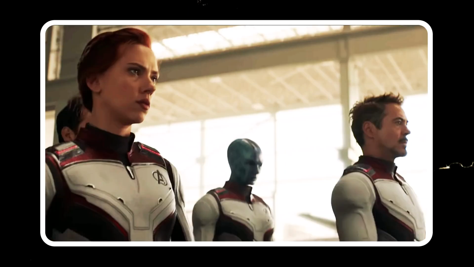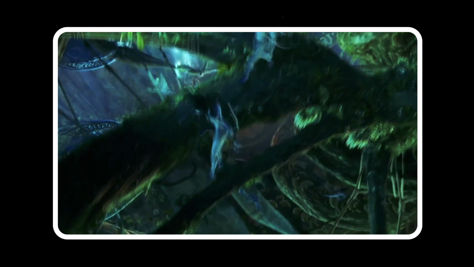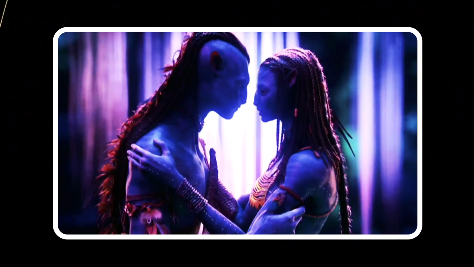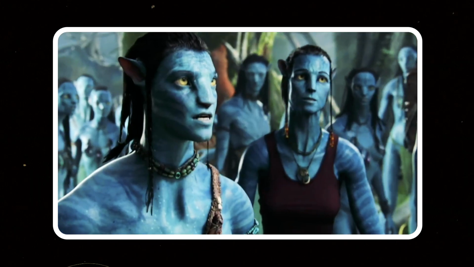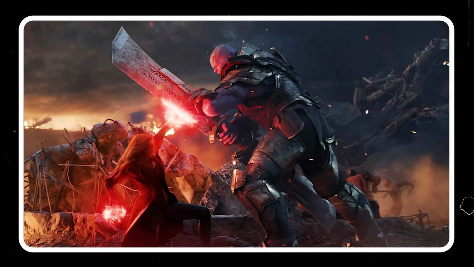Now, next up, we're going to jump into the modern era of CGI. Movies like Avatar or Avengers Endgame. These movies have pushed the boundaries of what's possible in computer graphics. James Cameron's Avatar used groundbreaking CGI and motion capture technology to create the lush and beautiful planet that we see in Avatar, called Pandora. While Endgame brought us those bigger-than-life superheroes and supervillains onto the big screen, large-scale fights that we hadn't really seen in cinema.